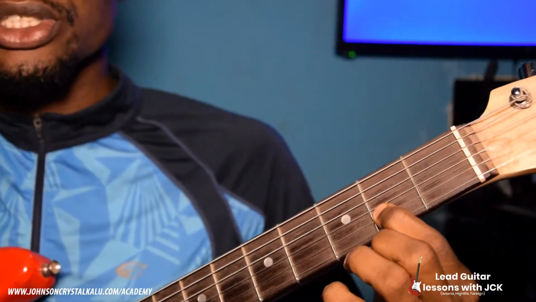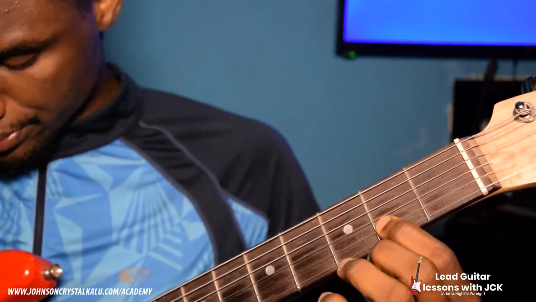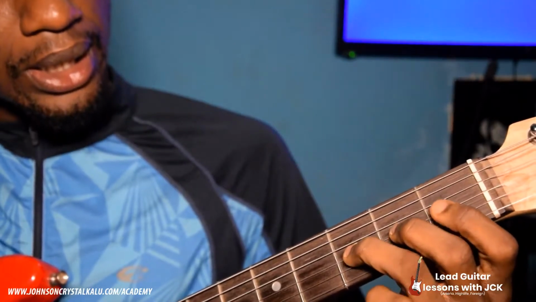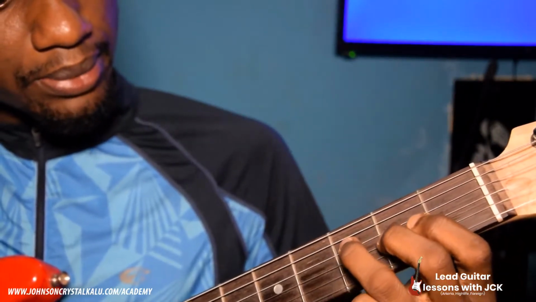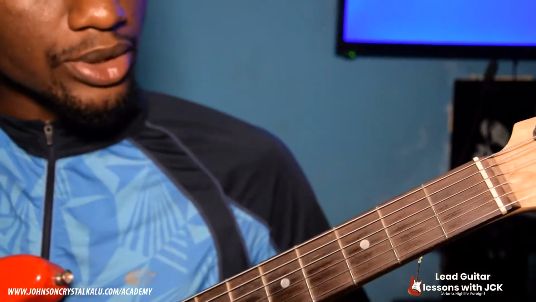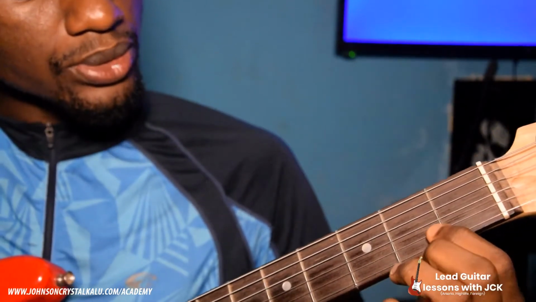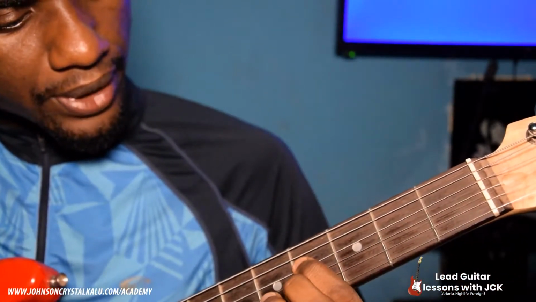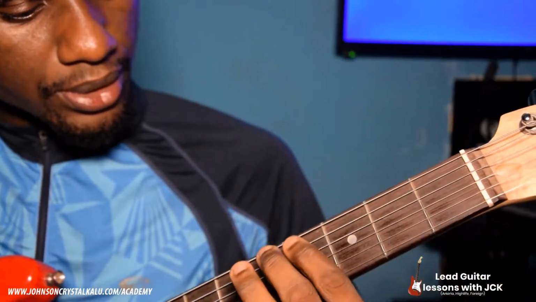So when you want to play your C sharp to get these four notations, you play your do, then ti, la, so, fa, mi, re, do. Understand? Let me take it with one finger. Do, ti, la, so, fa, mi, re, do.